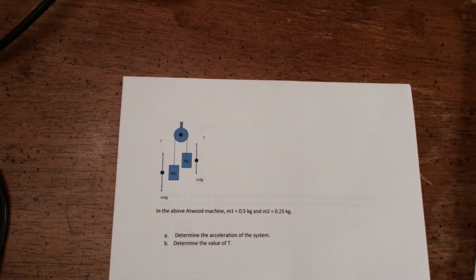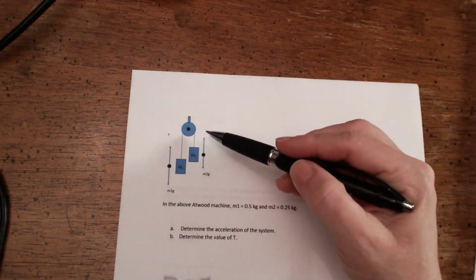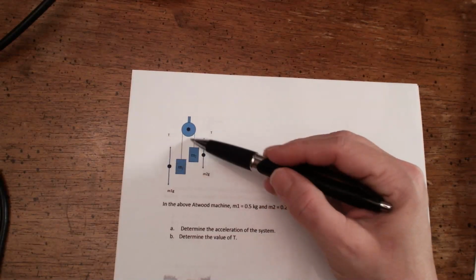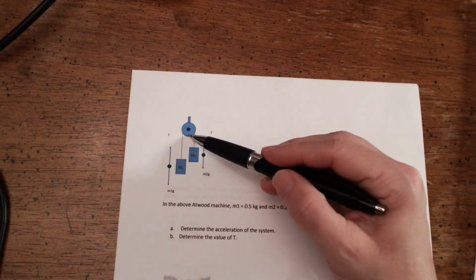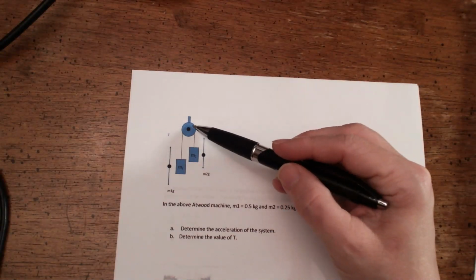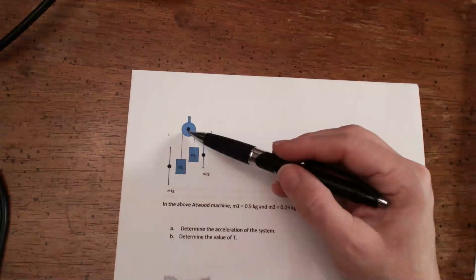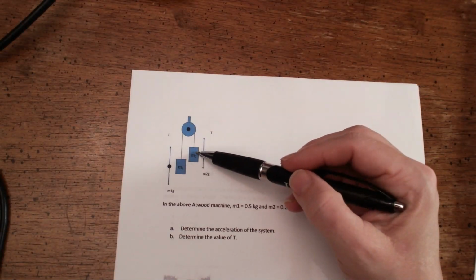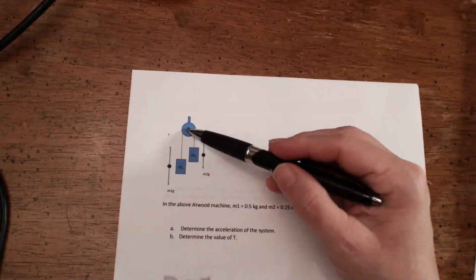Okay, these are a couple of problems using the Atwood machine that we talked about. So remember with the Atwood machine, you've got two masses suspended on either side of a pulley. Important things we want to remember are that the pulley is frictionless, and we consider the pulley and the string both to be massless, so they don't contribute any mass to the scenario. And the tension, T, is going to be the same at all points along the string.